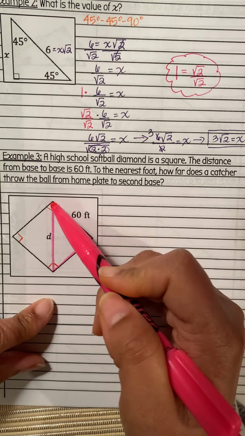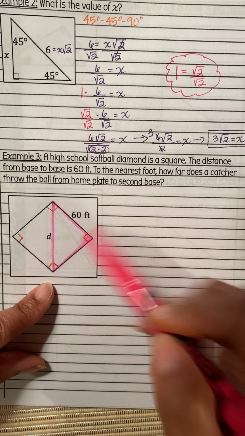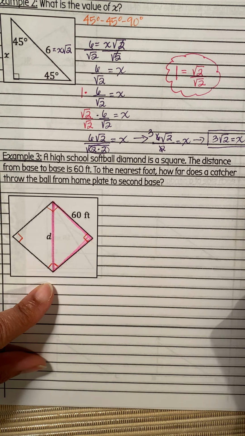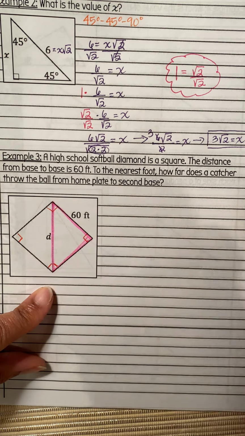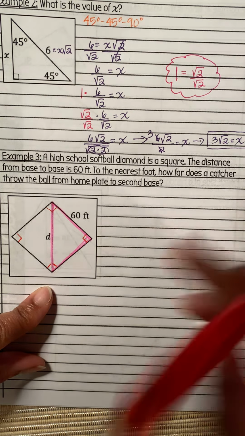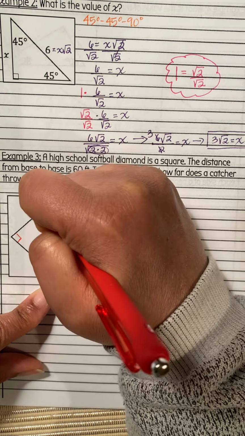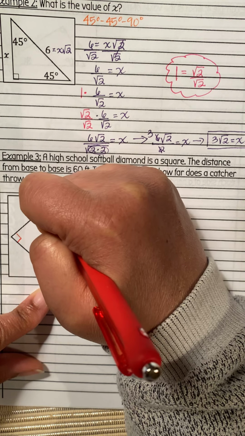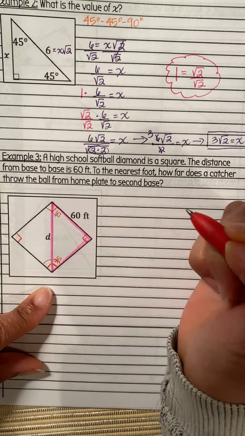So from here to here, this bisects the angle. So what we're going to end up with is, this is 45 degrees, and so is this. These angles are congruent, okay?